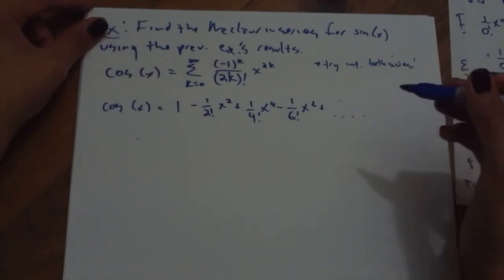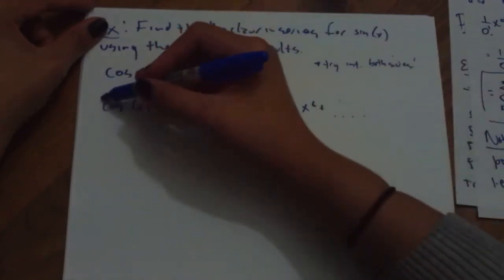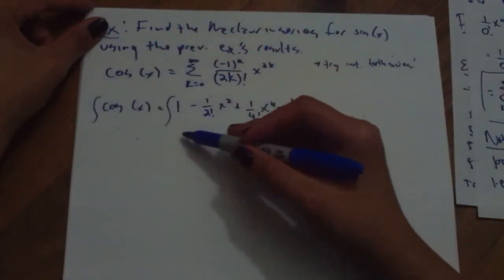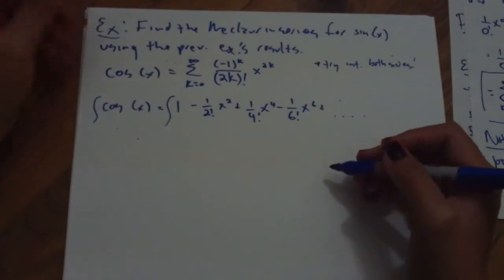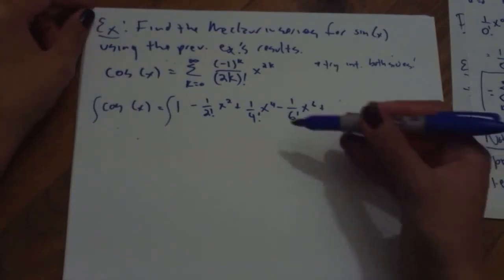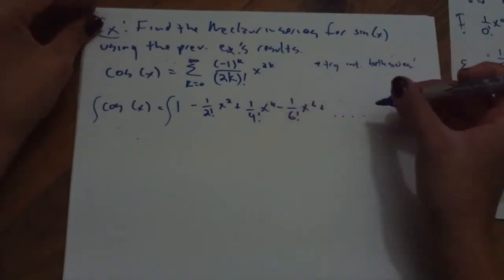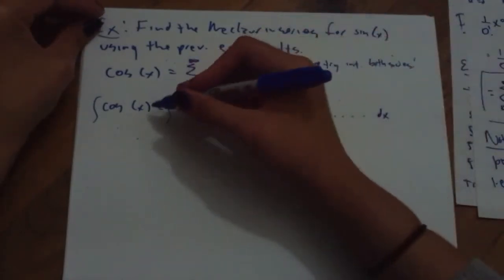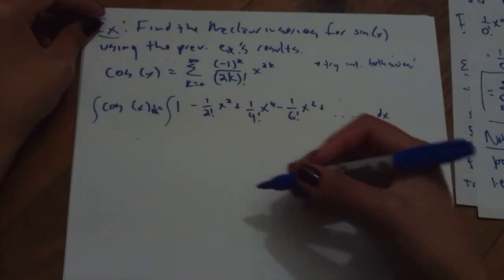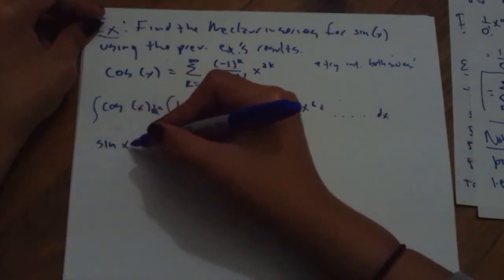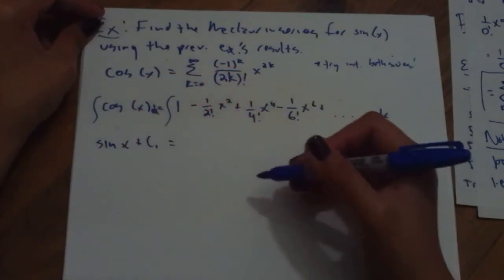If I integrate both sides of this, I could either integrate this term by term and look for a pattern there, or I can try and come up to the formula here and antiderive this guy. Now, I'd recommend trying to do a little bit of a combination of both so you can verify your formula. You'll get sine x plus some constant over here.